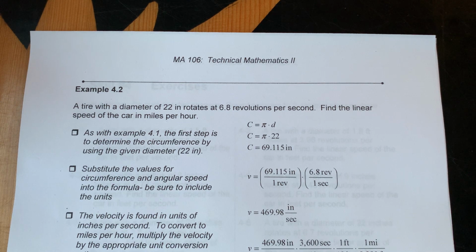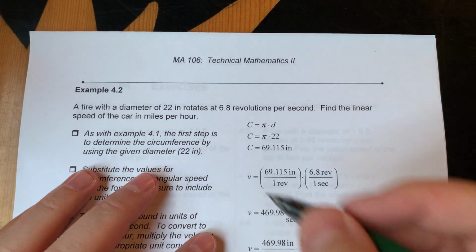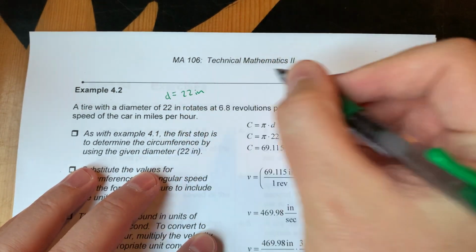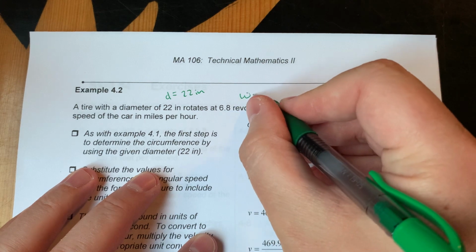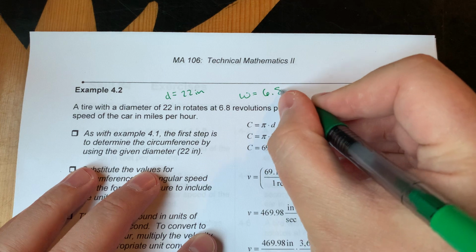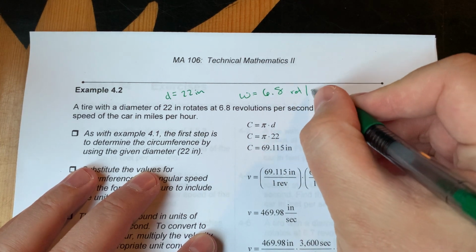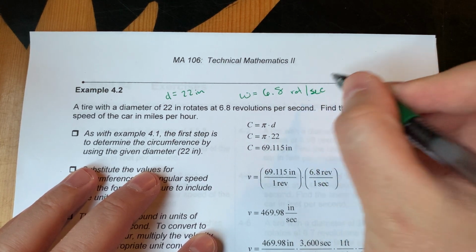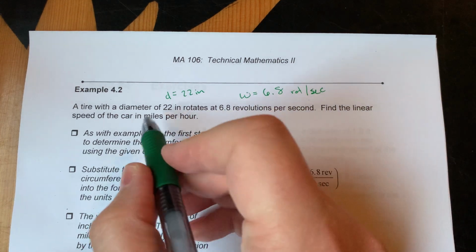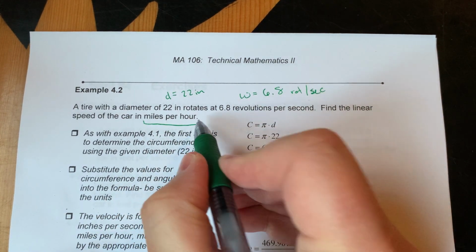So if you have a tire with a diameter of 22 inches, it rotates at 6.8 revolutions per second. So we can do a couple things, right? This is my diameter, 22 inches. This is my angular speed, my omega, which looks kind of like a W, 6.8. That's rotations per second, so the time units there obviously matter. Find the linear speed of the car in miles per hour.